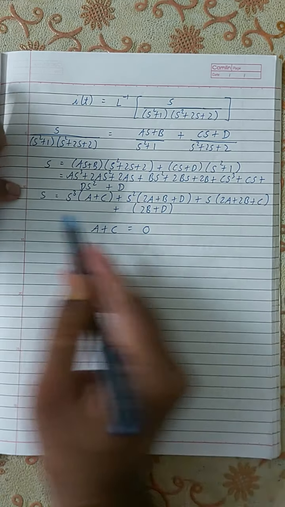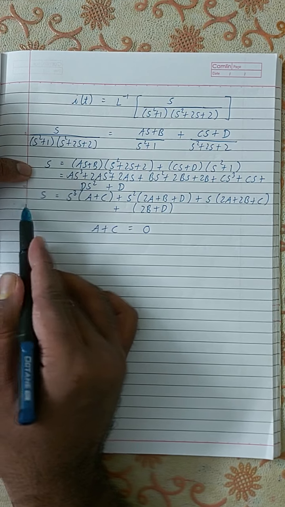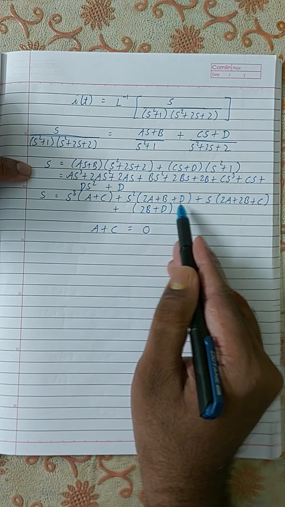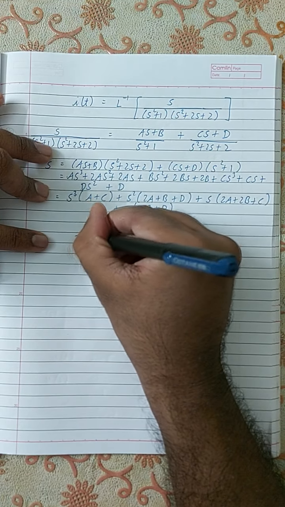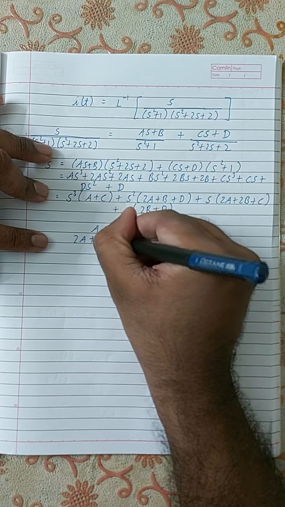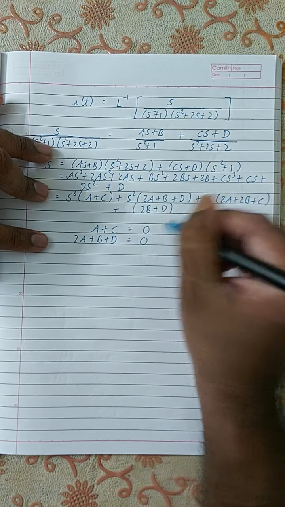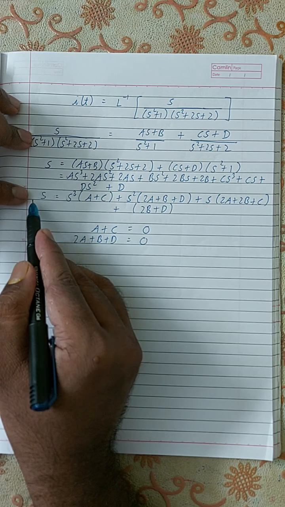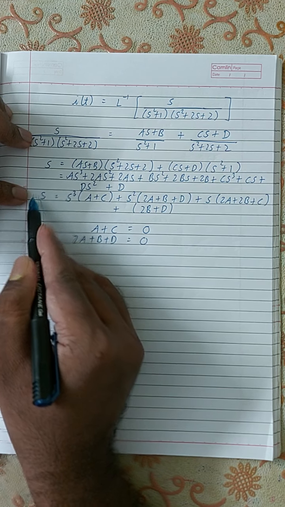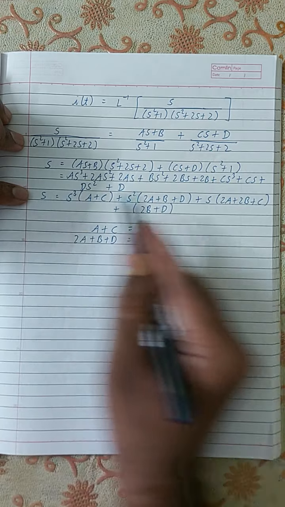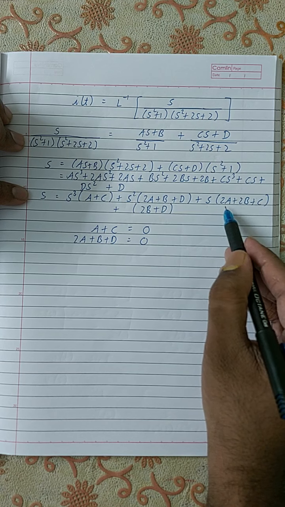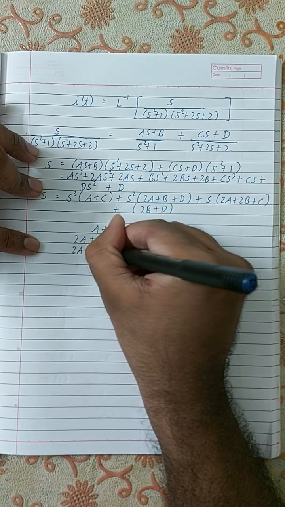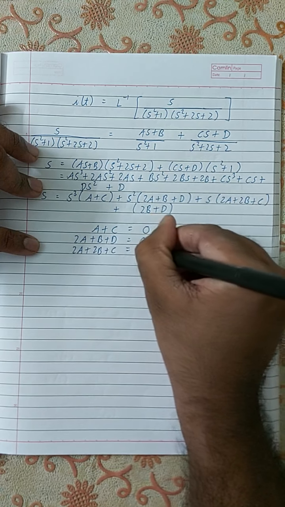Likewise, there is no S square over here, which means the coefficient of S square is 0. And here the coefficient of S square is 2A plus B plus D, which means 2A plus B plus D is equal to 0. Okay, here there's S over here, and this is 1 into S, right? So the coefficient of S over here is 1, and the coefficient of S over here is 2A plus 2B plus C, which means 2A plus 2B plus C is equal to 1.